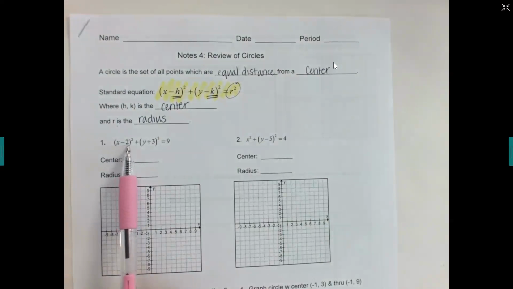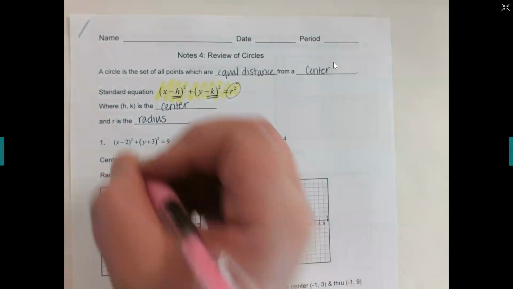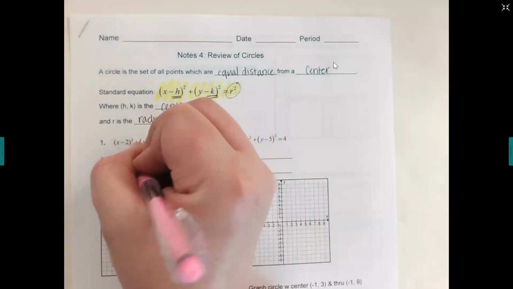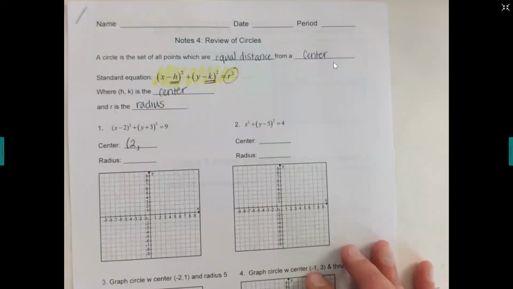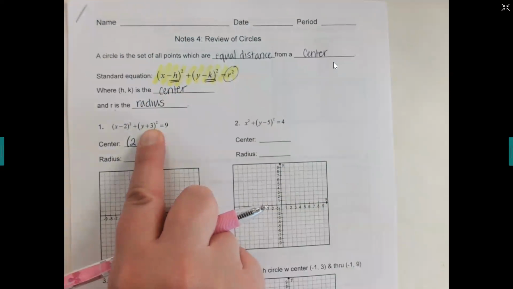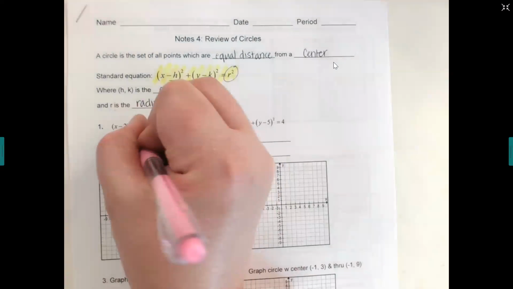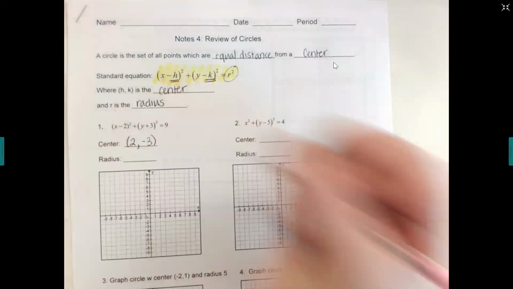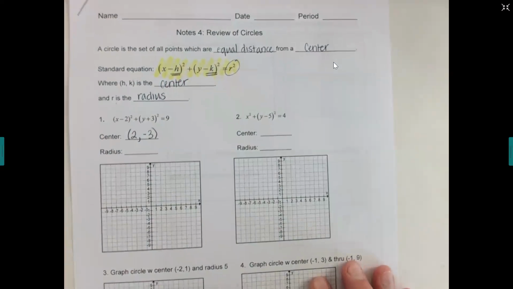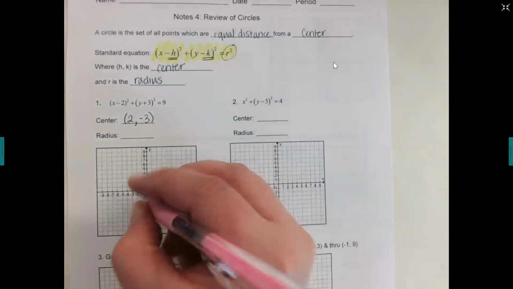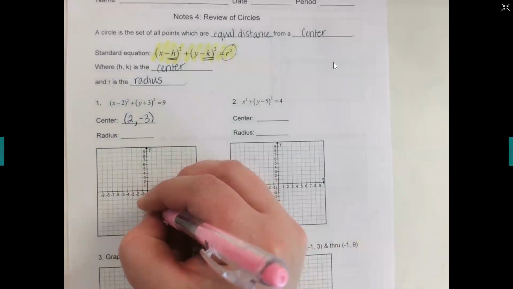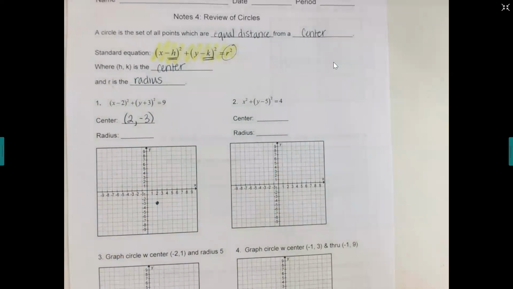I have a -2 in parentheses with x. That means my real x is +2. See how I took the opposite? Then my y has a +3, so I'm going to do a -3. And then graph that on your picture. So I'm going to go to (2, -3), put my first dot. That's the center. And then your circle is going to go around that.